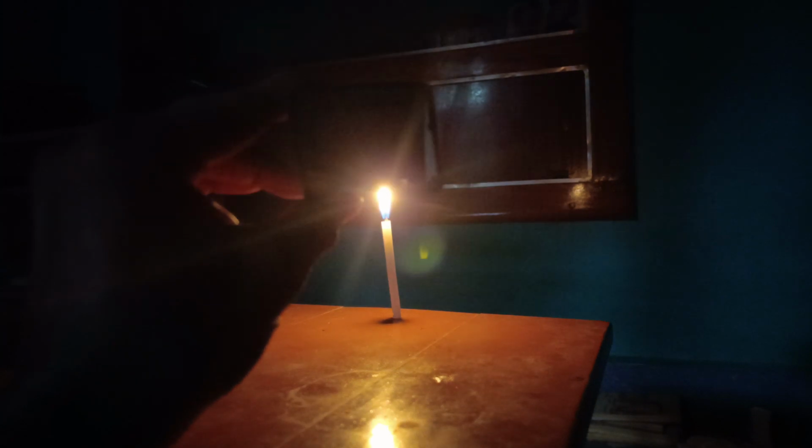See here, right? This is the right position, and this is the inverted position of the image. You see here, we can see it very clearly that the image of the candle is inverted, and it proves that light travels in a straight line.